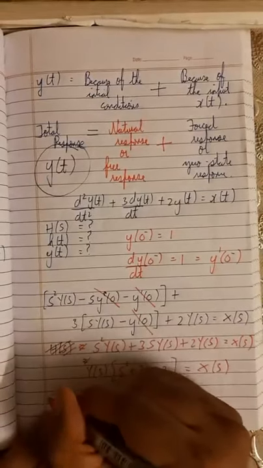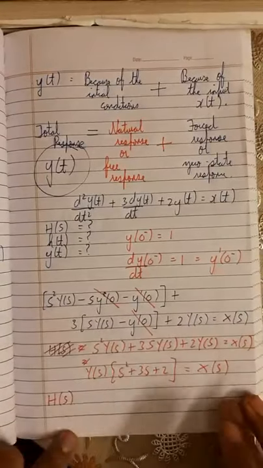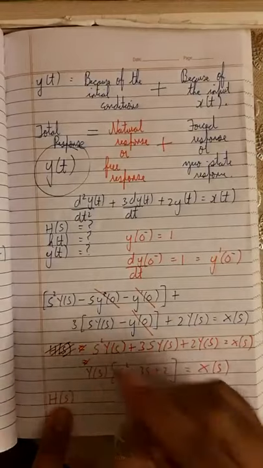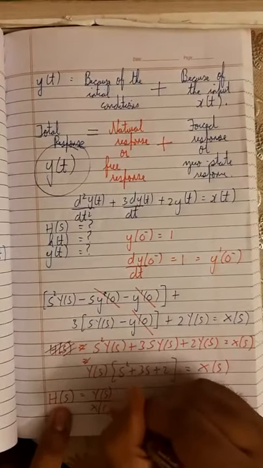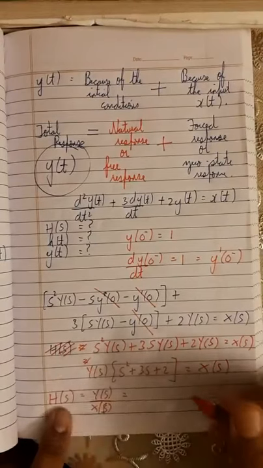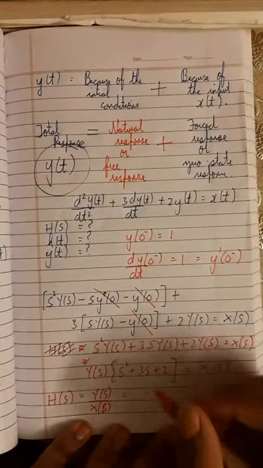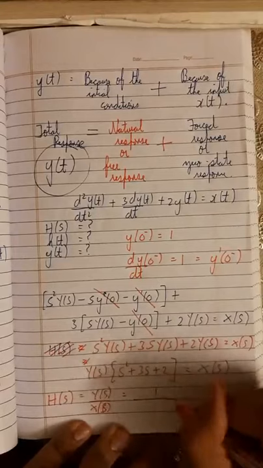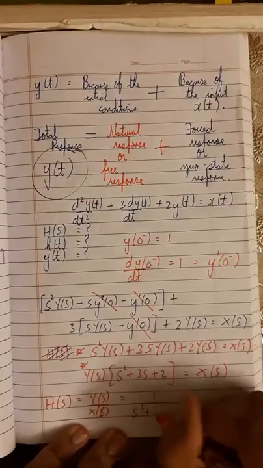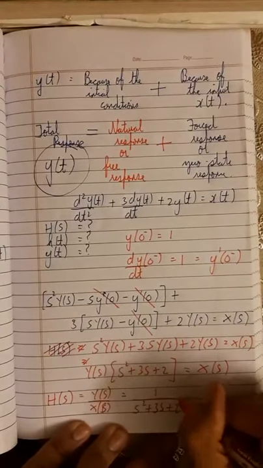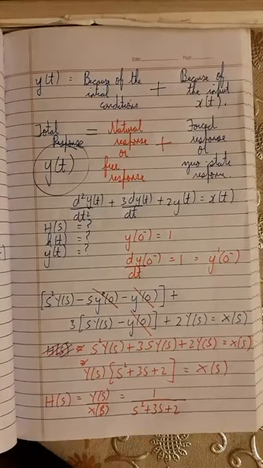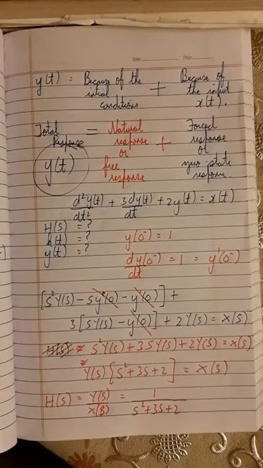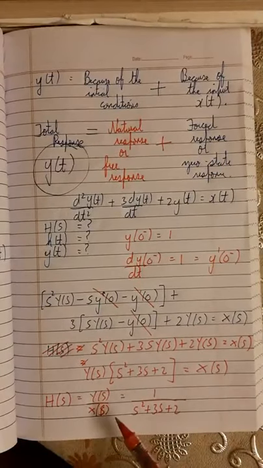In other words, your H(s), the transfer function, is nothing but Y(s) by X(s), which is 1 by (s² plus 3s plus 2). This is how we find the transfer function, that is the output of the system due to the input alone. And here X(s) is equal to 1.